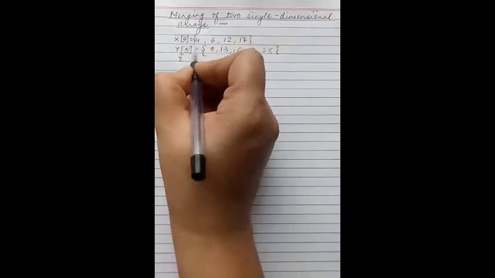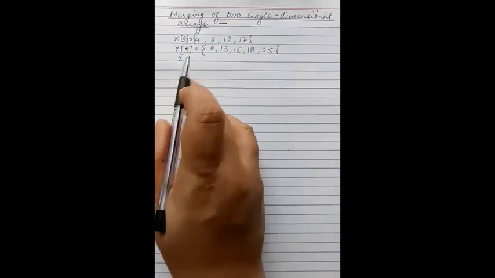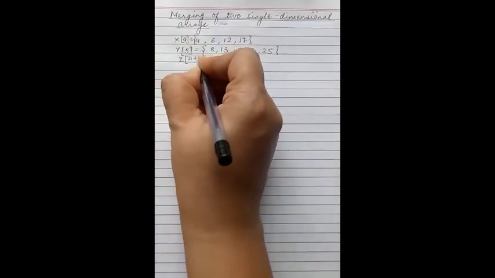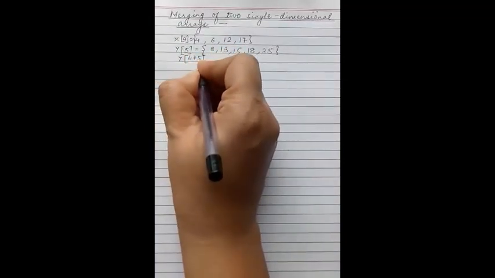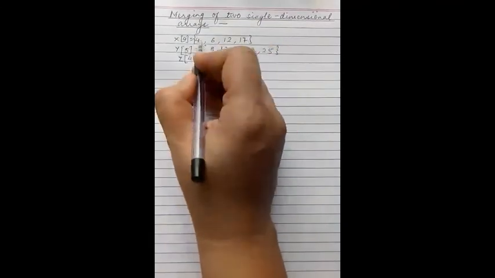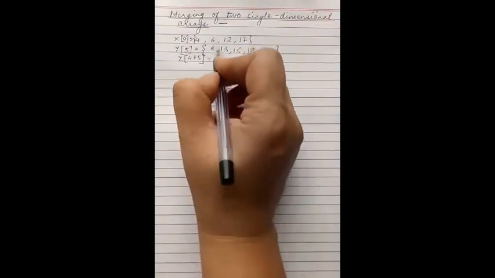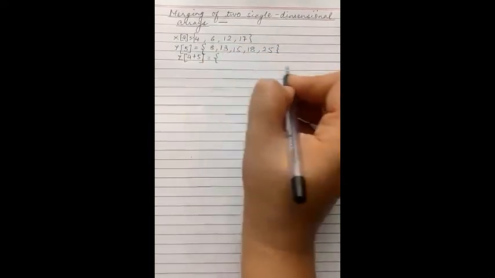If we want to merge x and y into an array z, then first of all their sizes should be added, which will be the actual size of z. So the actual size of z will be 9, and then we will be comparing each element and merging the sorted arrays and writing them in z.